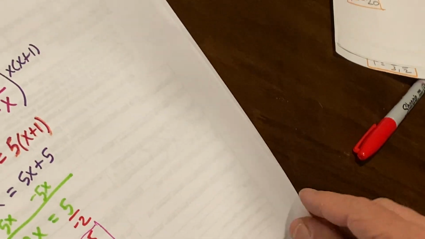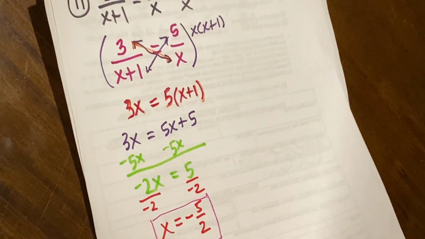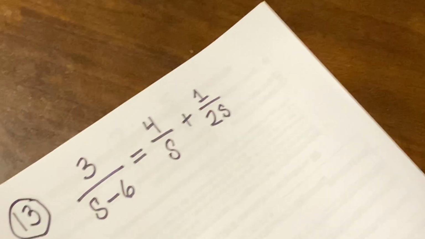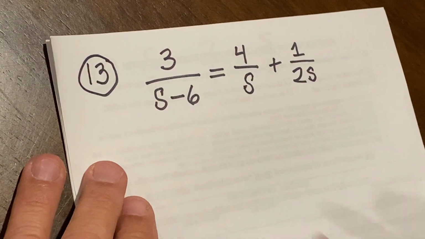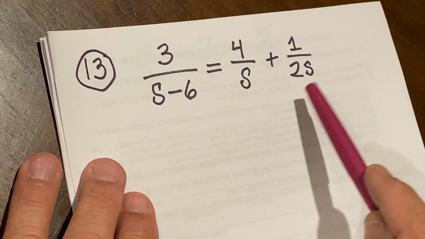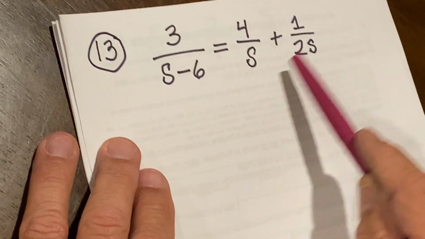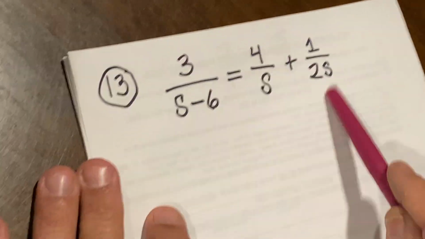Okay, now moving on. Here's problem number, let's see, what is it? That's right, Dan Marino, number 13. Okay, so here we go. Now this is a good example. Look at the denominators: s minus 6, s, and 2s. We need to create the smallest thing that contains all three of these. Well, here's the deal.